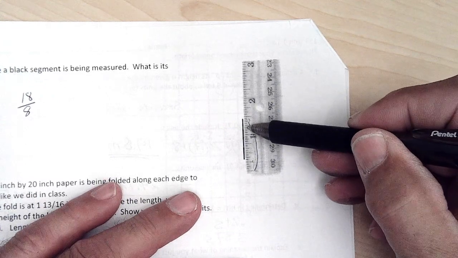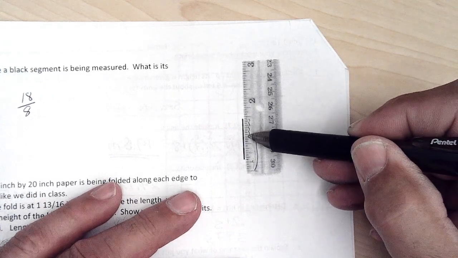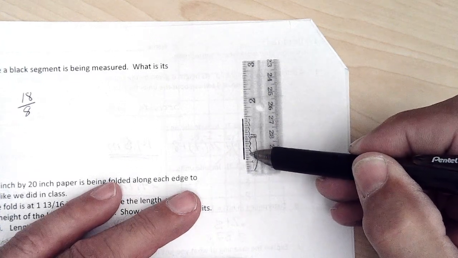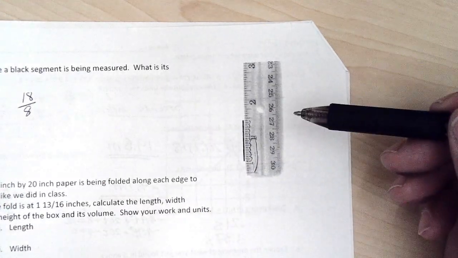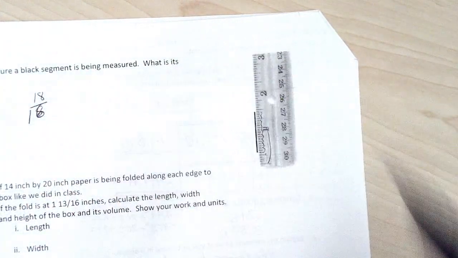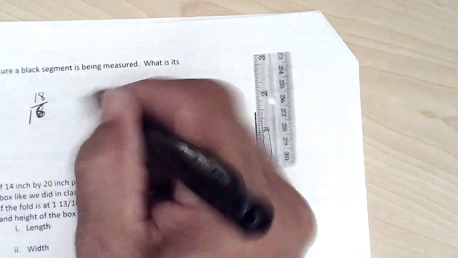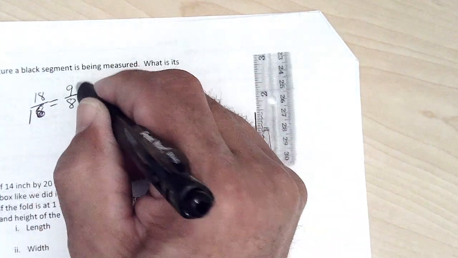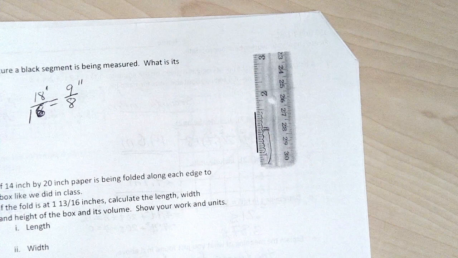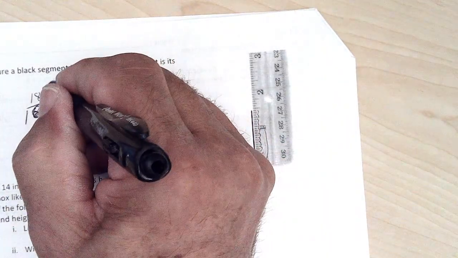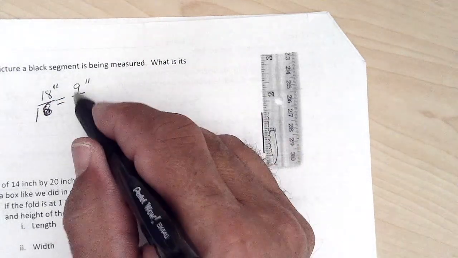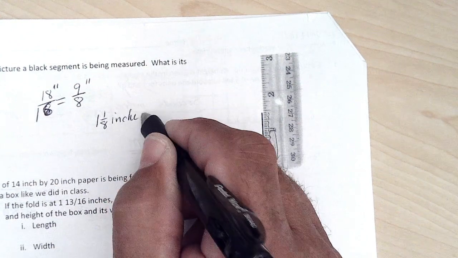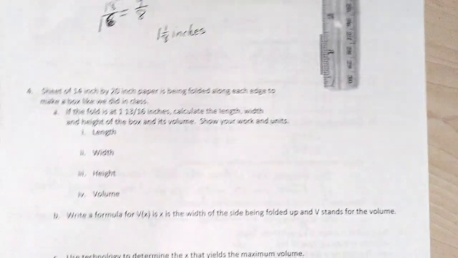2, 4, 6, 8 spaces. 10, 12, 14, 16, 18 spaces. Each space is a 16th. So that reduces to 2 goes into both, 9/8 inches. And a quote mark in measuring is considered inches. So it should have been 9/8 inches or 1 1/8 inches. You can also write out inches. Okay.